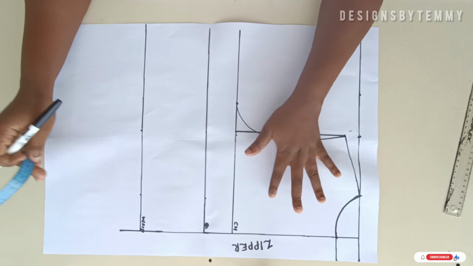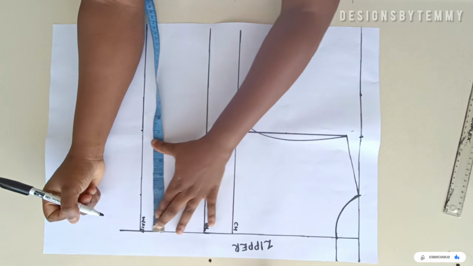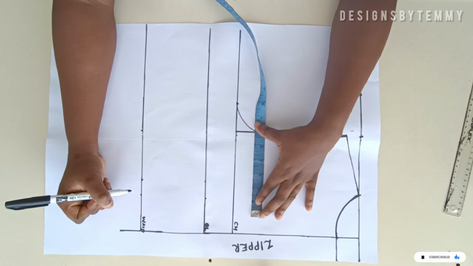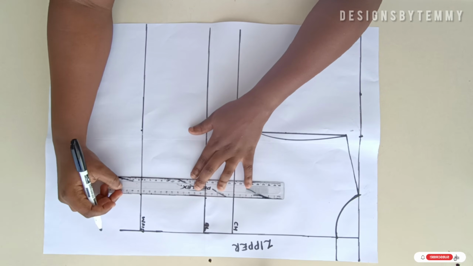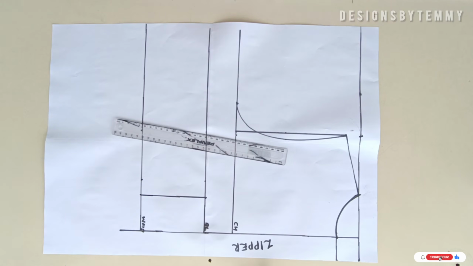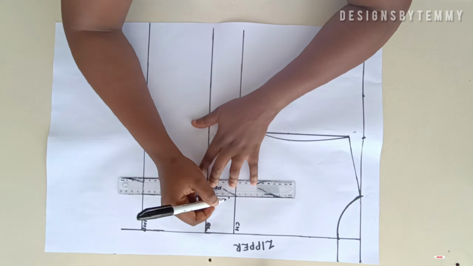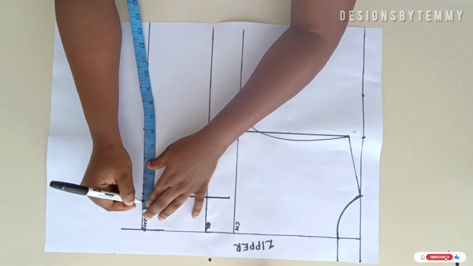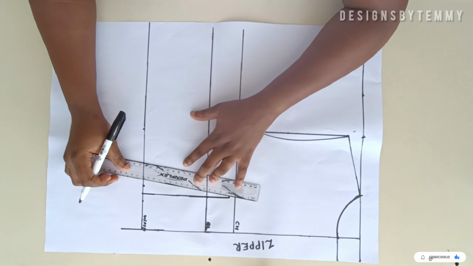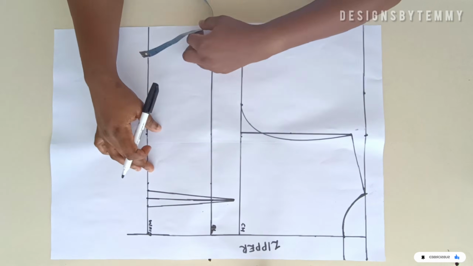Now for the dart, I'm going to go in from my bust line by 3.5, which is my nipple to nipple measurement divided by 2. I'll then go ahead to connect the point. So regarding the darts for the back, I'm going to go down by about half an inch, and I'll connect to form the dart. So for the dart legs, I'm going to be making use of 1 inch, which is 0.5 inch on both sides, and I'll connect to the top. So this is my dart intake for the back.